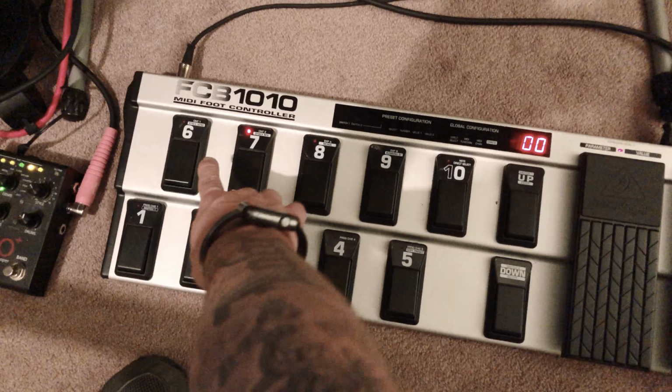So basically the way I have it set up is first pedal is record and overdub, second pedal is play, third pedal is undo, which only works while you're currently recording in overdub mode, by the way. Fourth pedal is reverse, fifth pedal is stop.